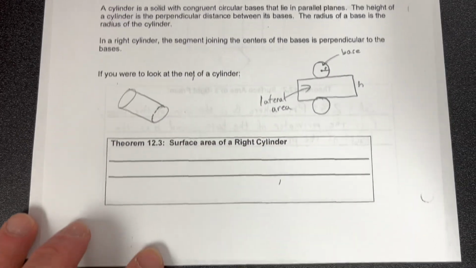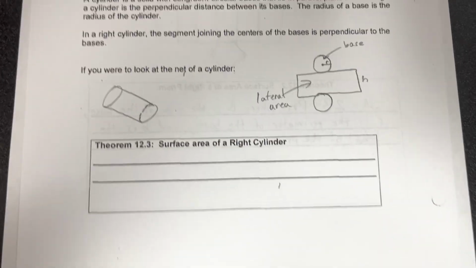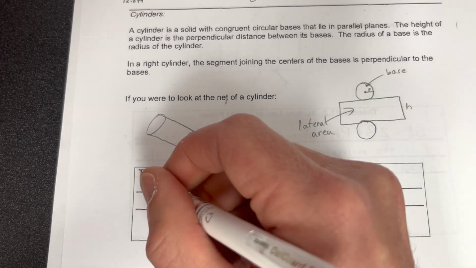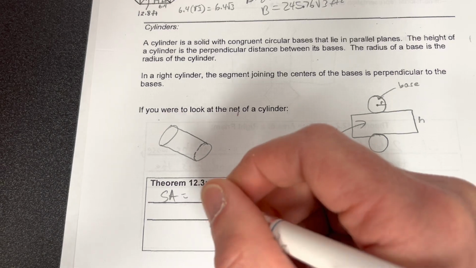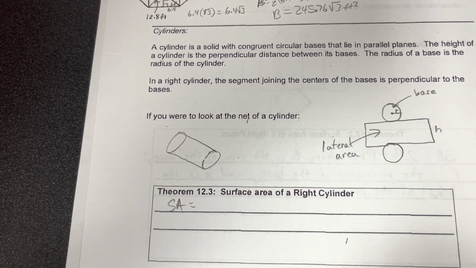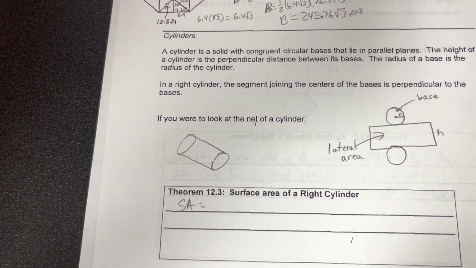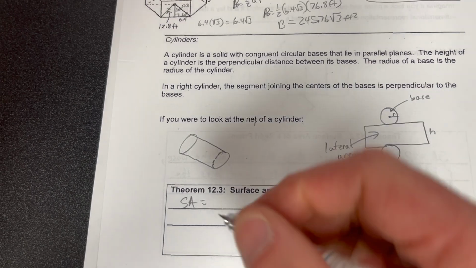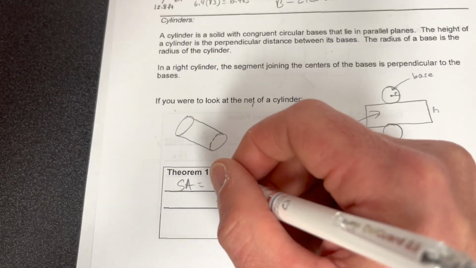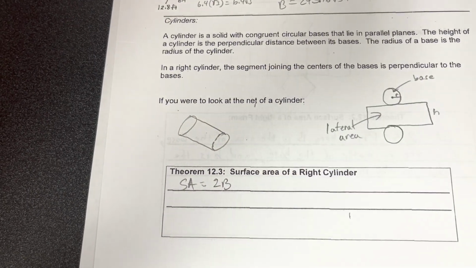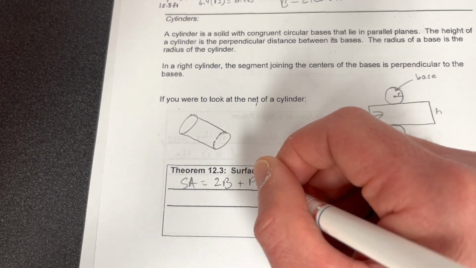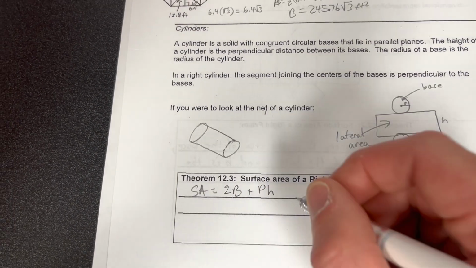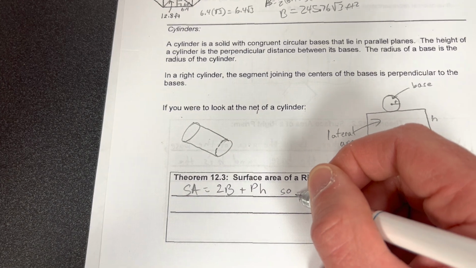Okay, so you actually compute this the same way you do the other prisms. It's going to be 2 times the base plus the perimeter times the height, but there's a circle involved.